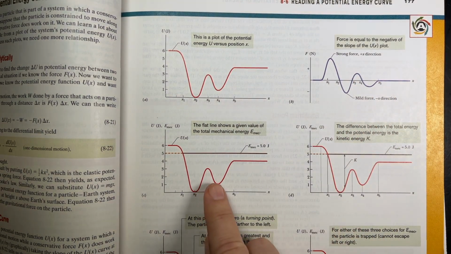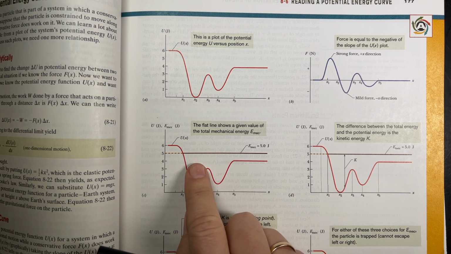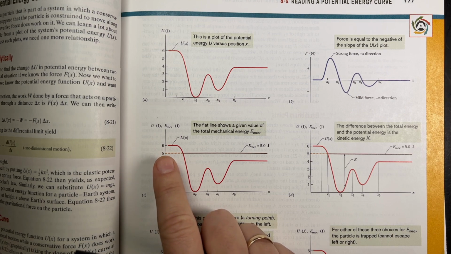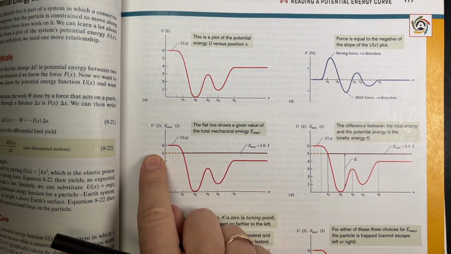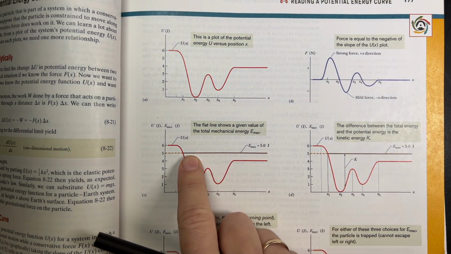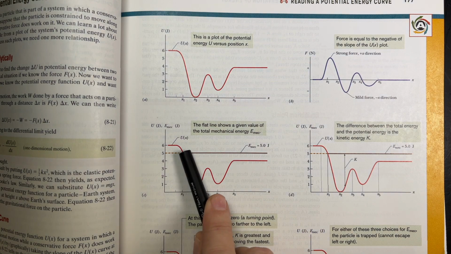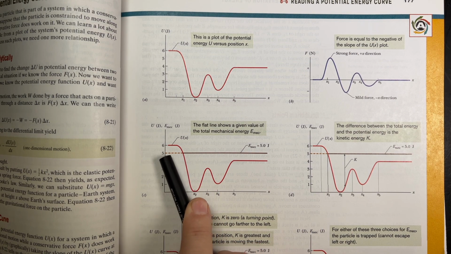Now, one of the things that we like to do is imagine you put an object in a system here. And we can represent an object with no work on the system. Then the total energy has to be constant. So we can draw that as a horizontal line. And if this object is moving this way, once it gets right there, the total energy has to be the potential energy.